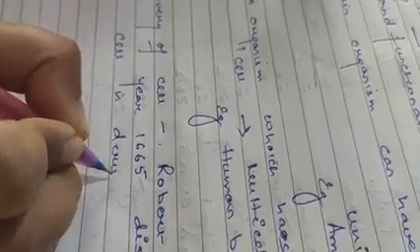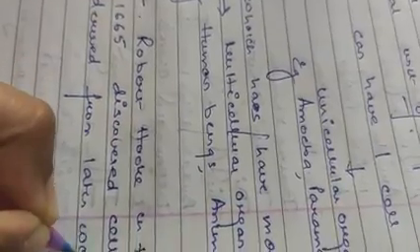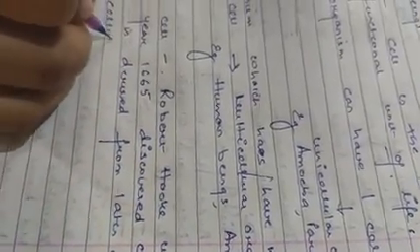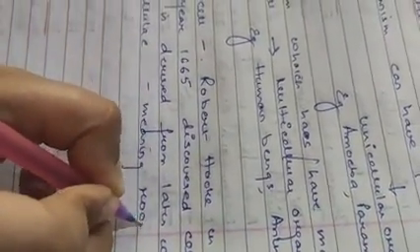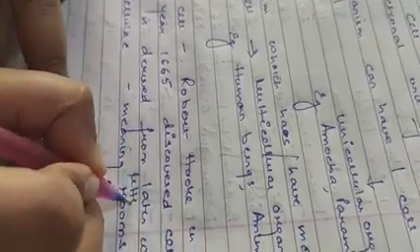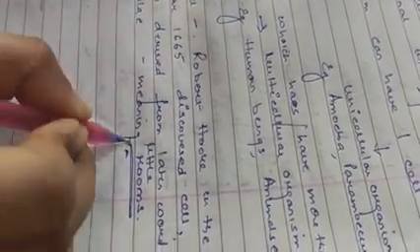Now, cell is derived from the Latin word cellulae, meaning small rooms. So, actually, cell was discovered by an English scientist, Robert Hooke, in the year 1665, and cell is derived from the Latin word cellulae, meaning little rooms.